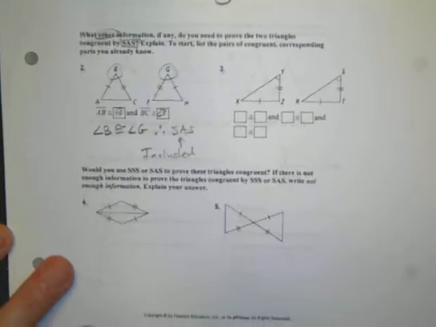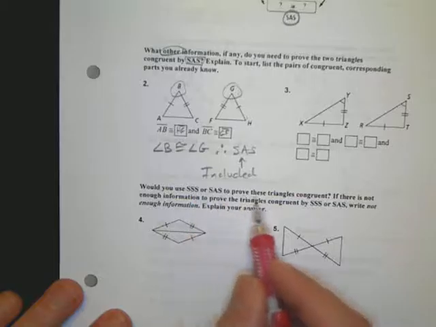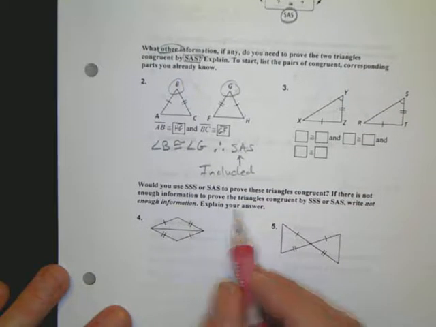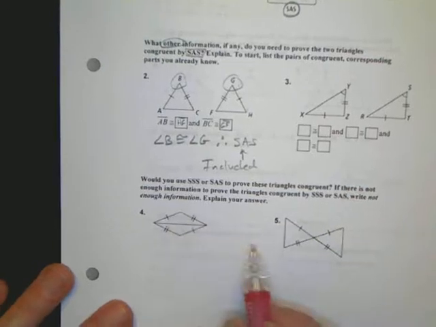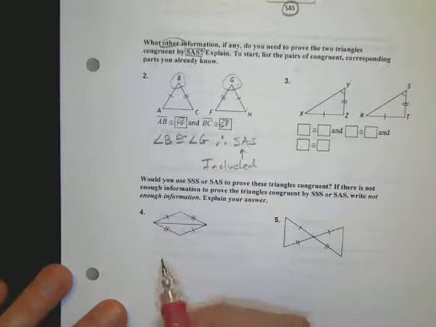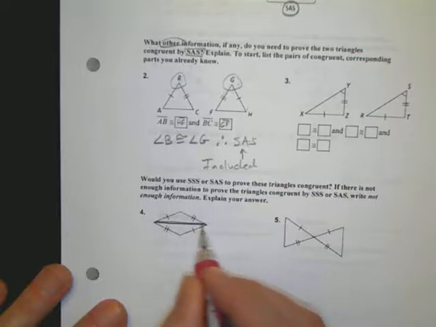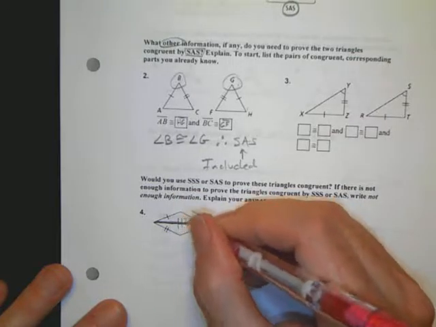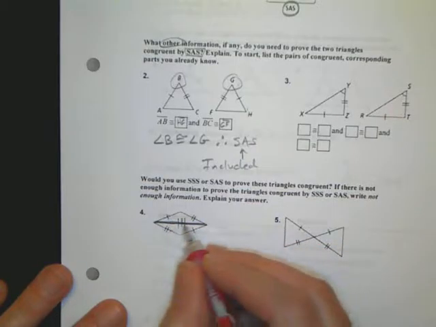Okay, moving down to number 4. It says, would you use side, side, side, or side, angle, side to prove these triangles congruent? If there is not enough information, write not enough information and explain your answer. Okay. On this one, number 4, we have a side equal to this side equal to that side, and you say, well, I have two sides. There's no information about the angles, so I don't have any angle information I can really use here. But I do know that these two triangles share this line in the middle. So because they share that line, it is also going to be congruent with each other. So because of that, I have 3 equal side lengths.